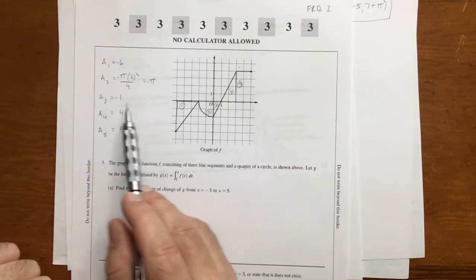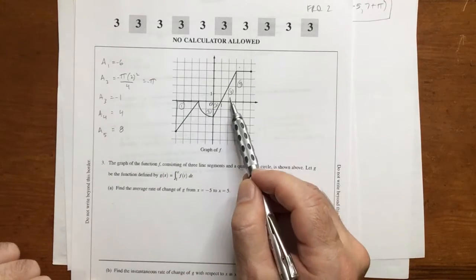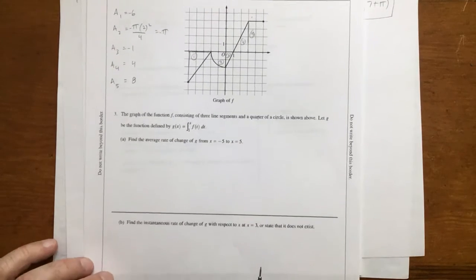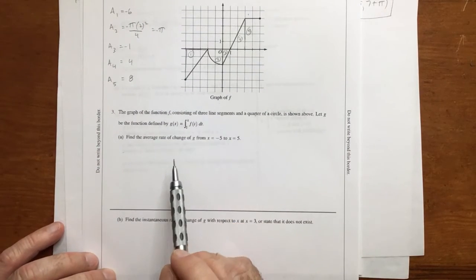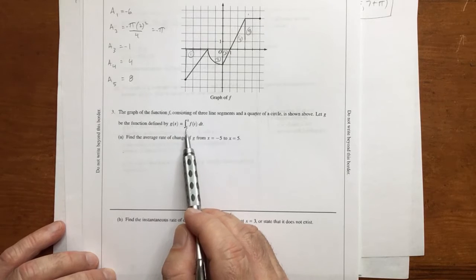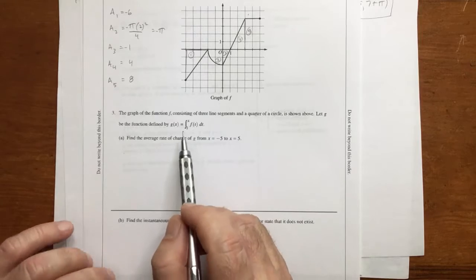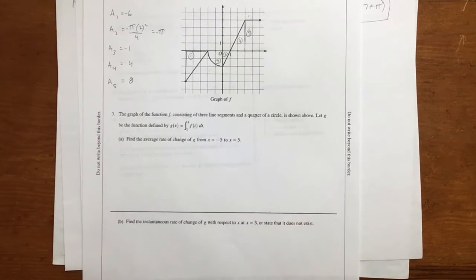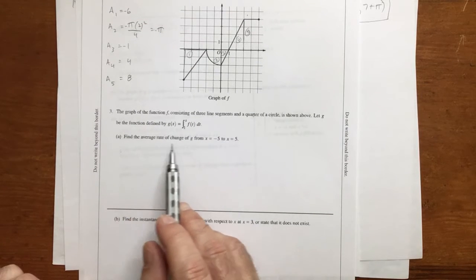Note that these are negative areas since they're under the x-axis. And then a triangle and a rectangle. So I found all the areas. We don't have to worry about that work later. But the problem doesn't really talk about that function. It talks about g, and g is the integral from 1 to x of that. Realize x could be to the right or to the left of 1, so that's something we really have to note. Okay, so part A, find the average rate of change.